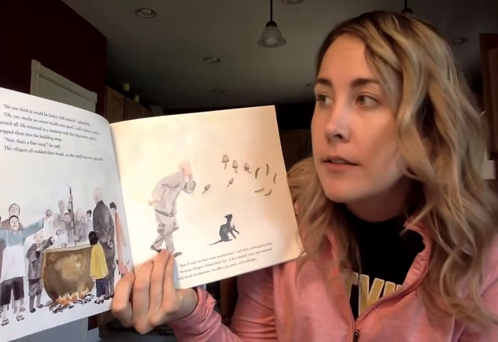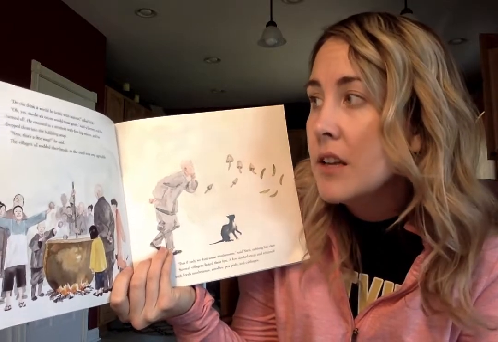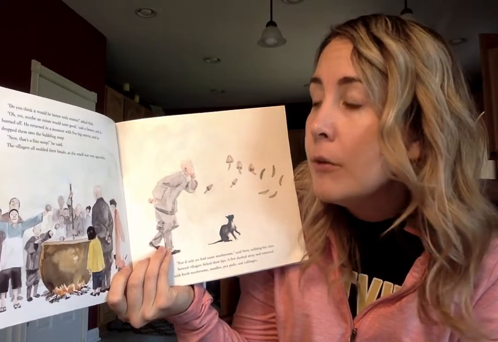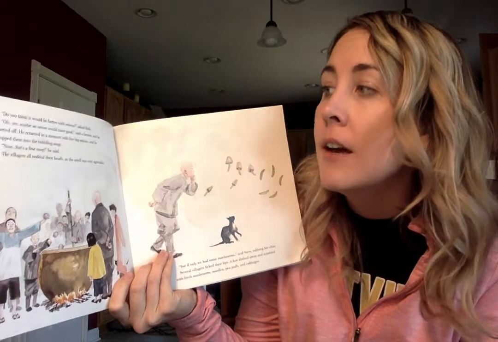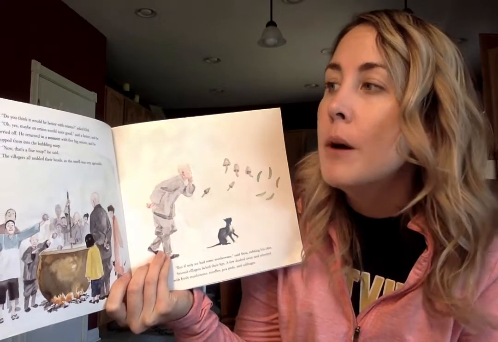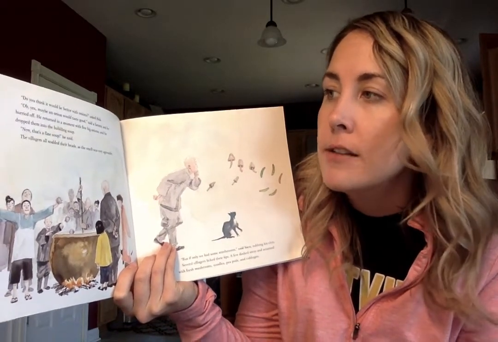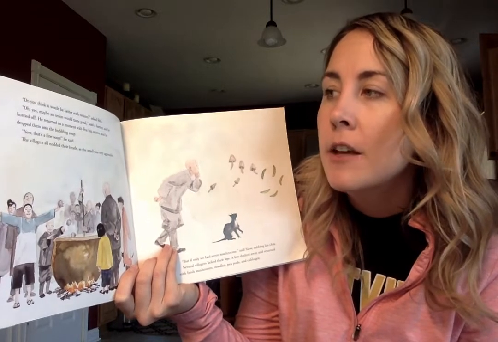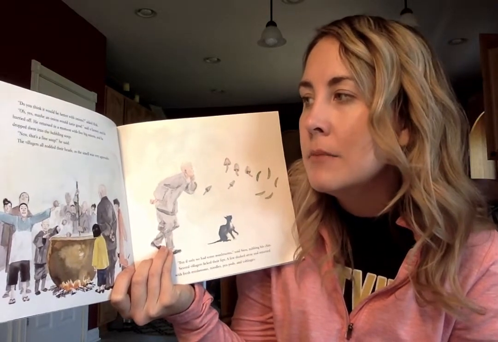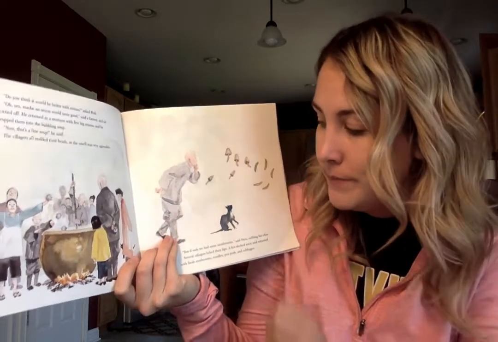"Do you think it would be better with onions?" asked Hawk. "Oh yes, maybe an onion would taste good," said a farmer, and he hurried off. He returned in a moment with 5 big onions, and he dropped them into the bubbling soup. "Now that's a fine soup," he said. The villagers all nodded their heads as the smell was very agreeable.